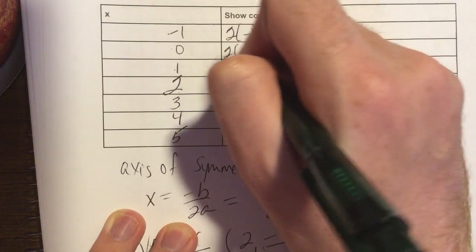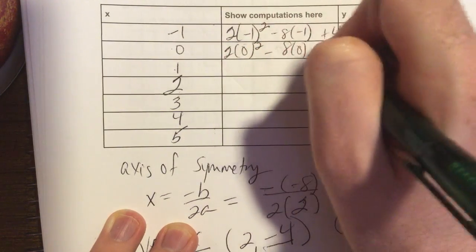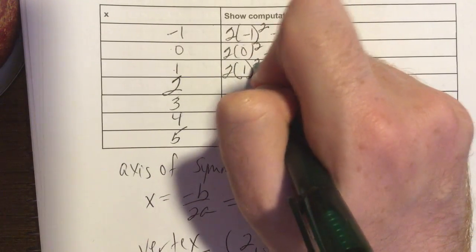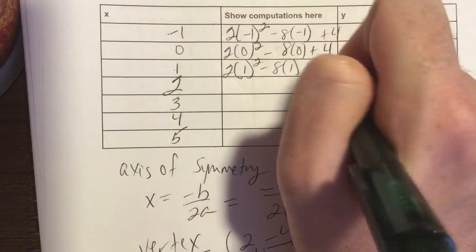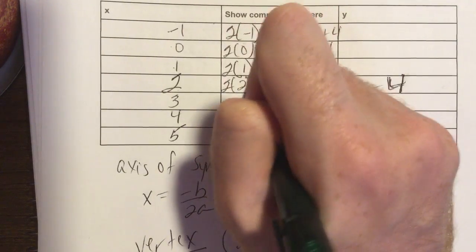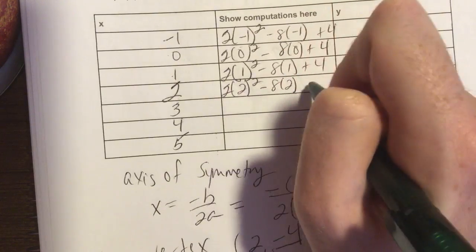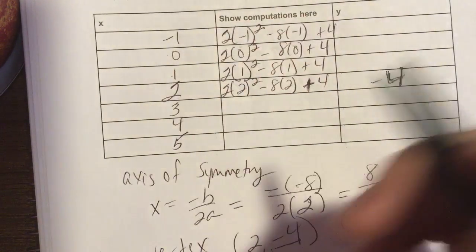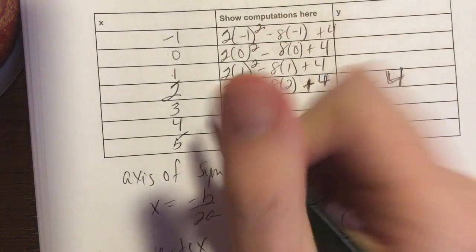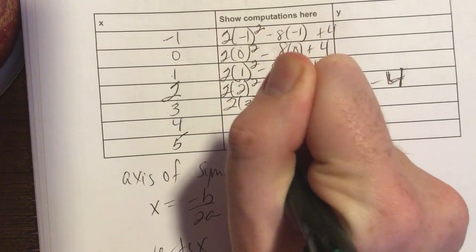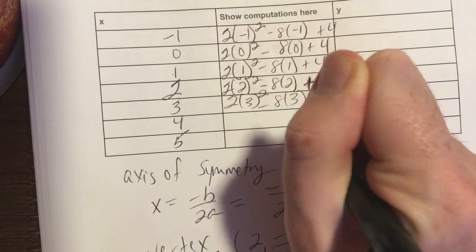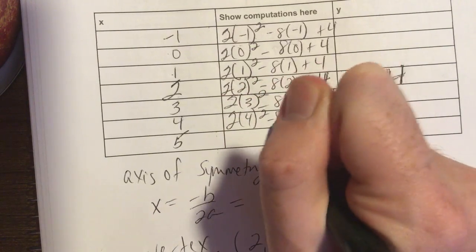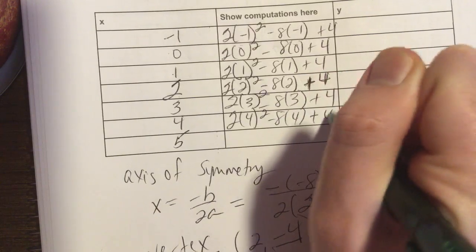Over here we're going to have 2 times 0 for x, square that, minus 8 times 0 for x, plus 4. Then you're going to have 2 times 1 for x, square that, minus 8 times 1 this time, plus 4. 2 times 2 squared minus 8 times 2 plus 4. Each time I'm changing the x value to be the x value of the particular row. And then we have 2 times 3, square that, minus 8 times 3, add on 4. 2 times 4 is x now, square that, minus 8 times 4, and then add on 4 at the end.